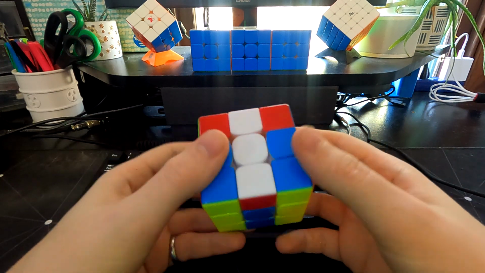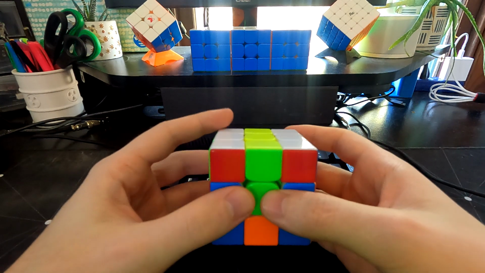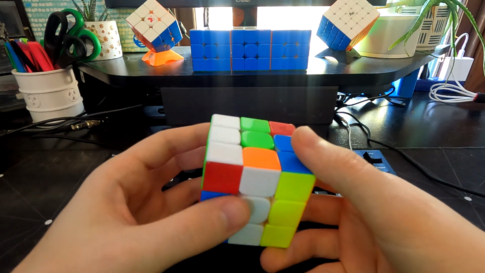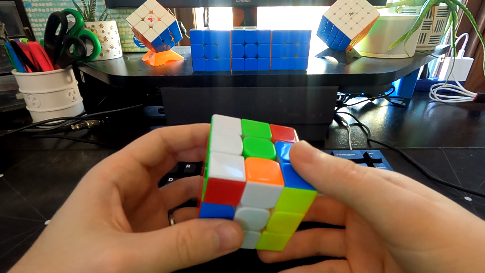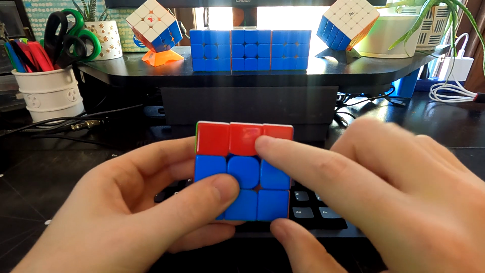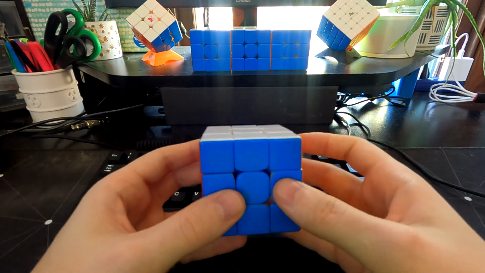And again, you can either end with a wide R prime here and put them on the bottom, or in a case like this, you do a small R prime and an M prime at the same time, and you just cancel and place them directly with the EOLRB.